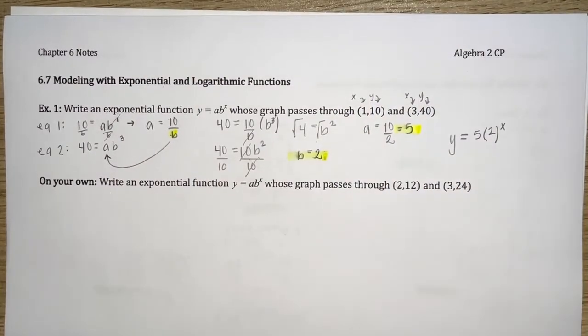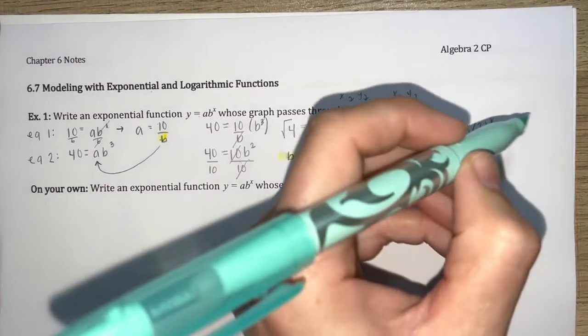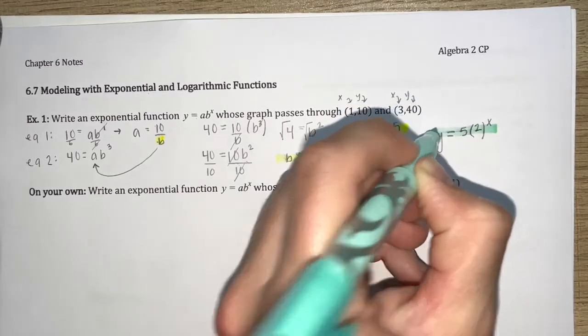And we can't simplify this further. The 2 needs to stay in parentheses because the 2 is the base of the exponential. The 5 is just the coefficient, or kind of like a stretch.